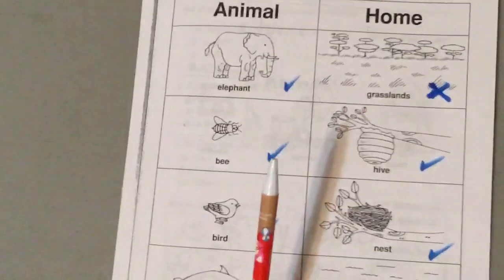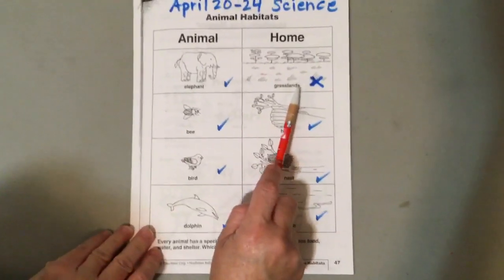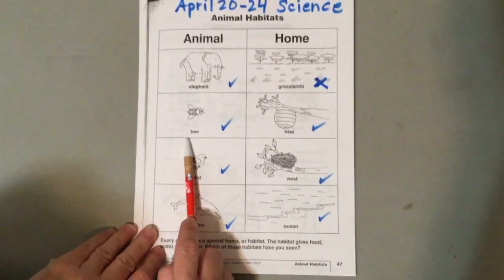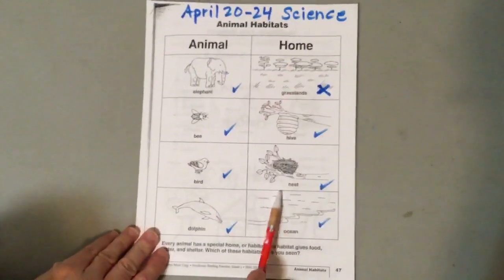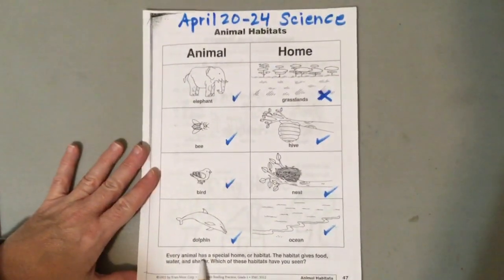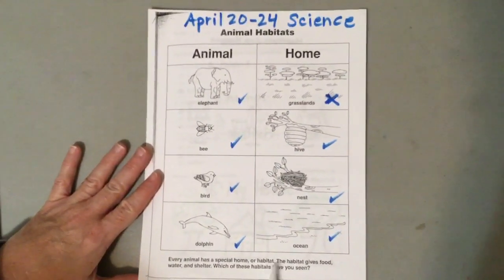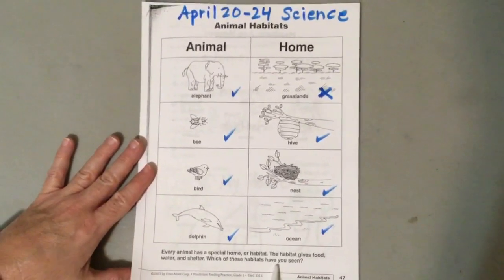Now we're going to go to this booklet here, and we'll show you how to do this. Animal habitats. The animal is elephant, grasslands, home. The animal is bee, and the home is a hive. The animal is a bird. The home is a nest. The animal is a dolphin, and the home is an ocean. Every animal has a special home or habitat. The habitat gives food, water, and shelter. Which of these habitats have you seen?